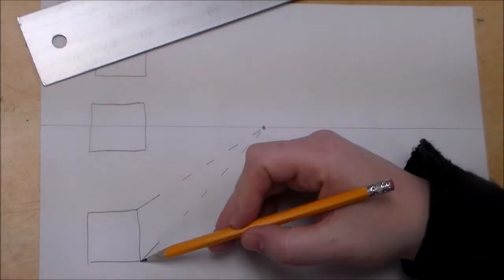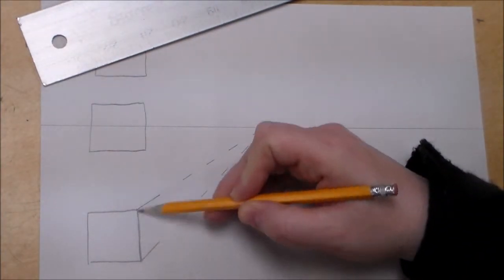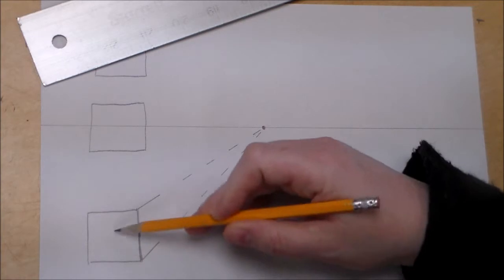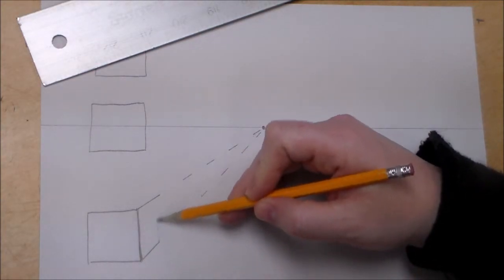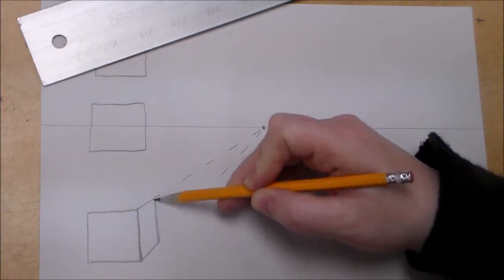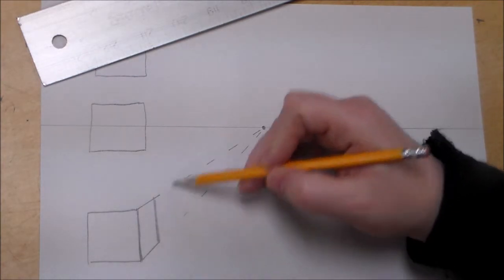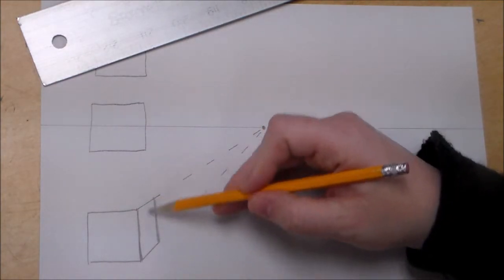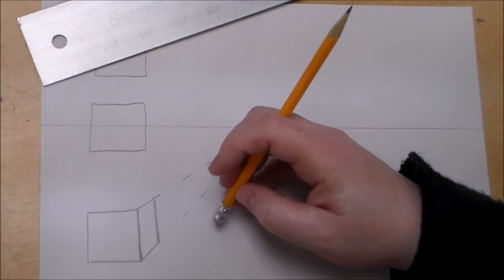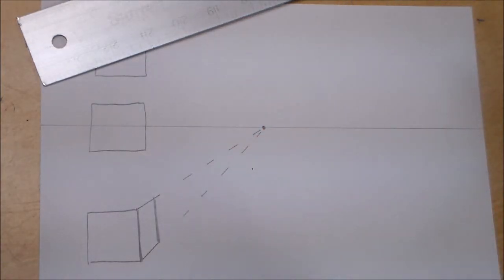Alright, and then this line here is vertical. So in order to close off the cube, you need to have a vertical line here. You cannot lean this line either this way or that way. It needs to be vertical, just like the other lines on your cube.